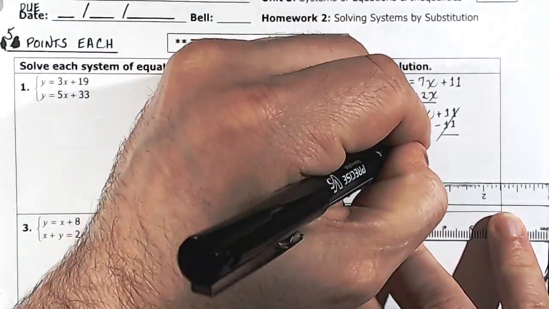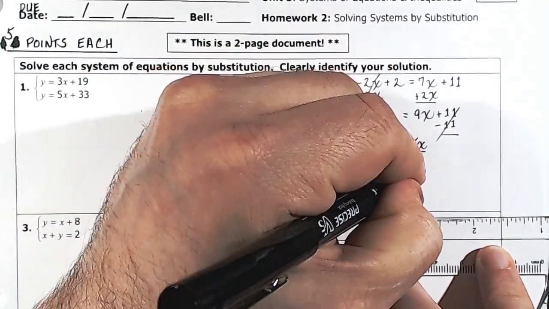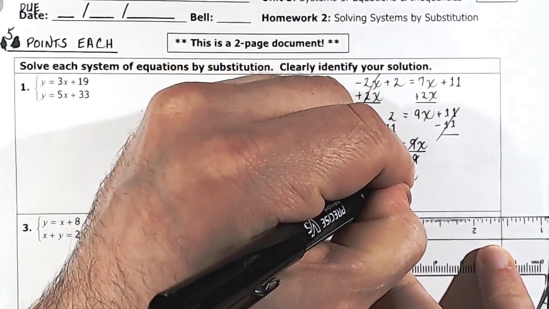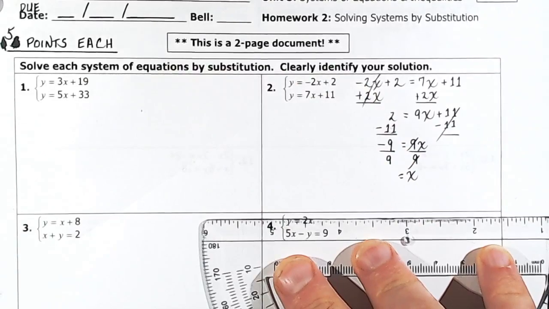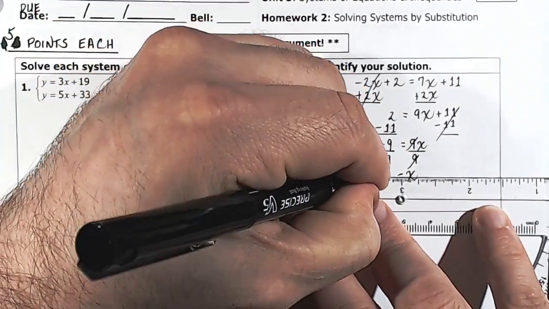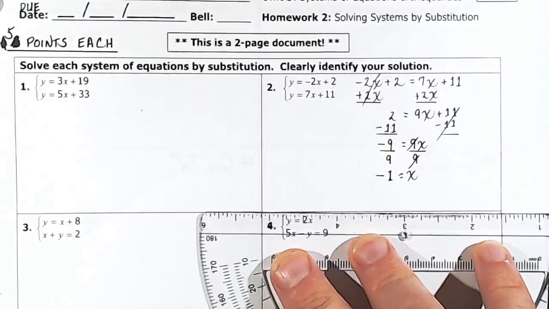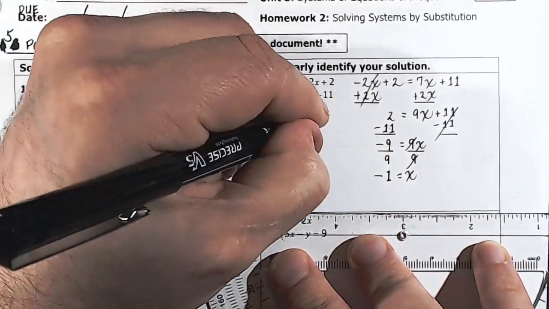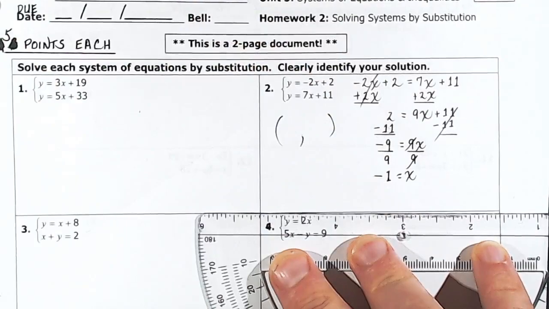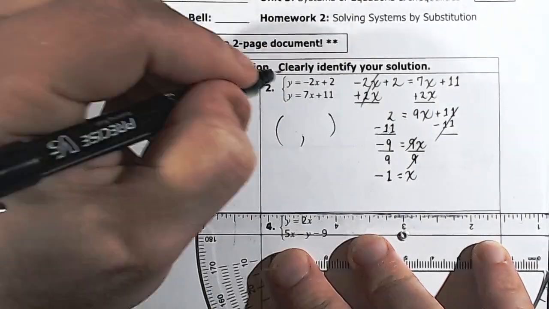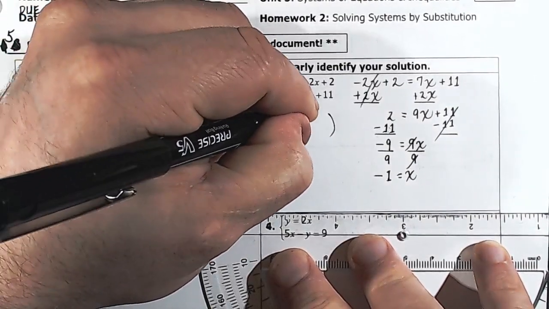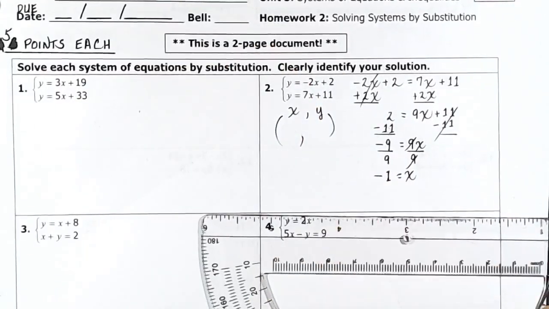On the right side, the 9's cancel, leaving x by itself, and so x equals negative 9 divided by 9, which is negative 1. So remember, your solution to your system will consist of a coordinate pair, with the x, comma, y. So we found half the answer.